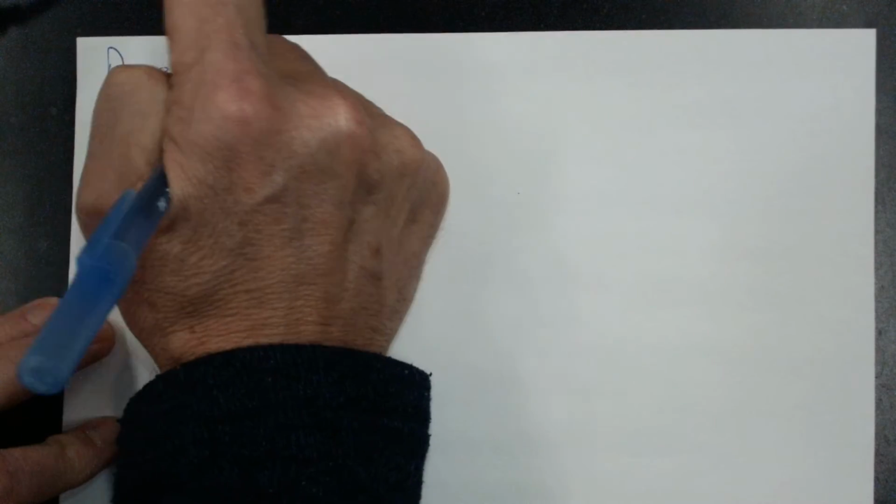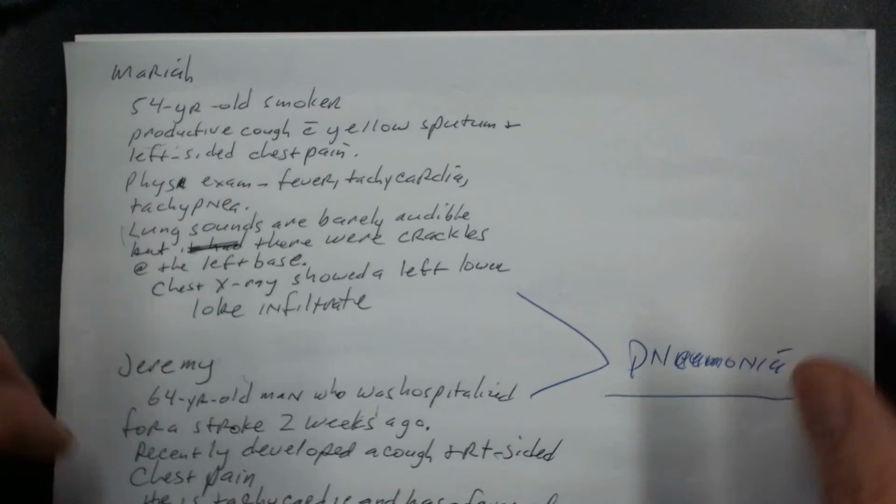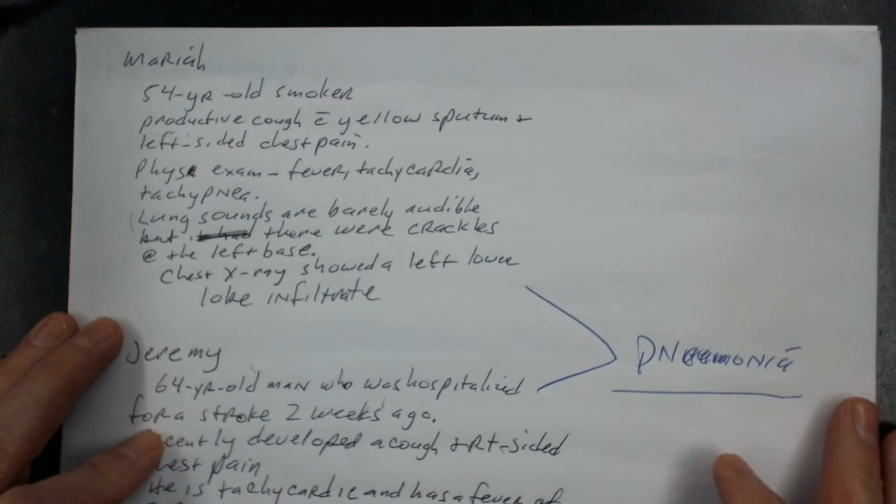All right, future nurses, let's talk about lower respiratory infections. In particular, let's talk about pneumonia. So let's start out with a little case study here.